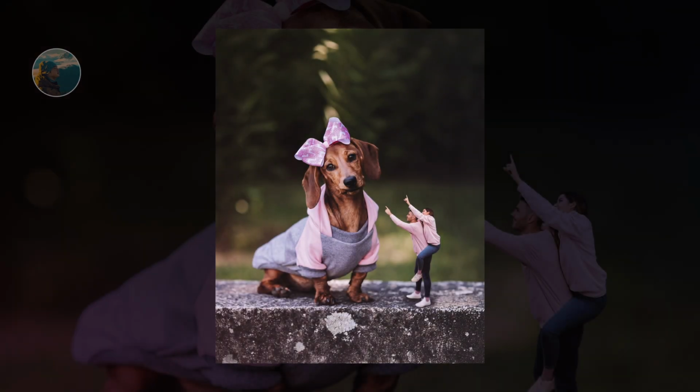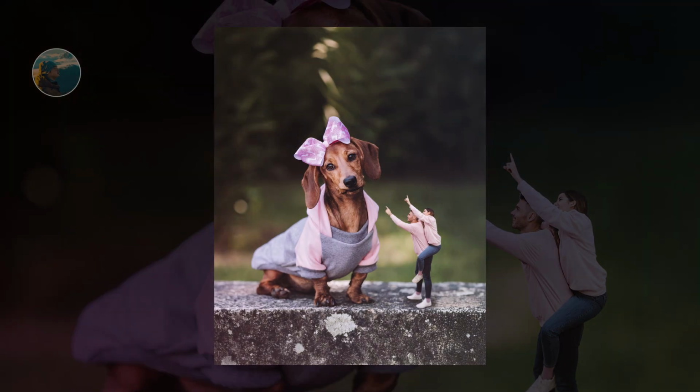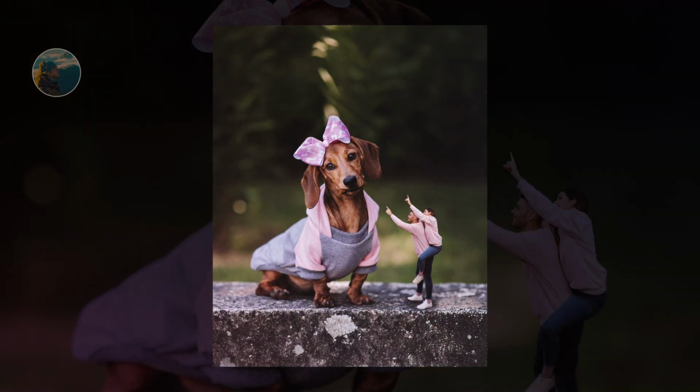And there you have it. We've turned a simple photo into a creative miniature world. Now it's your turn to get creative.